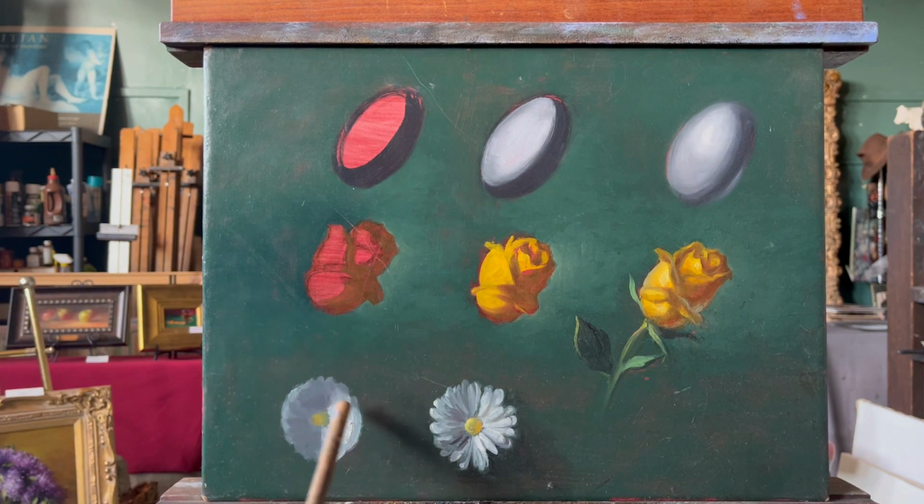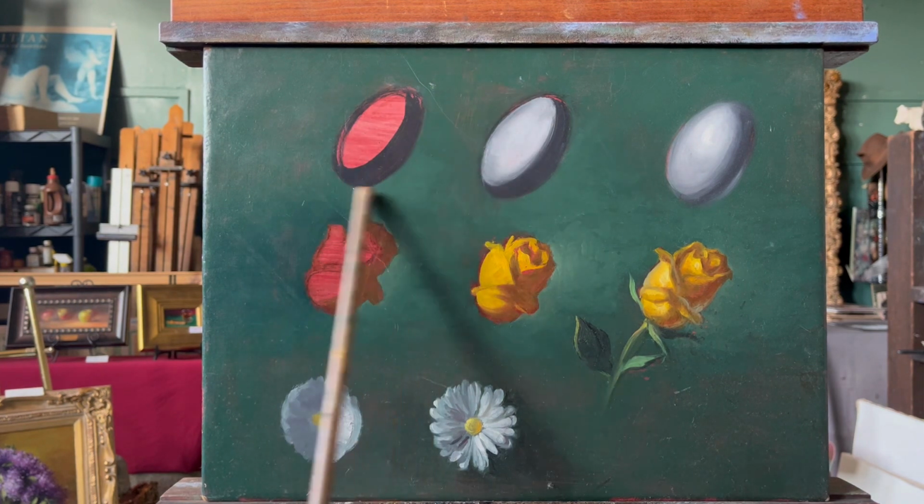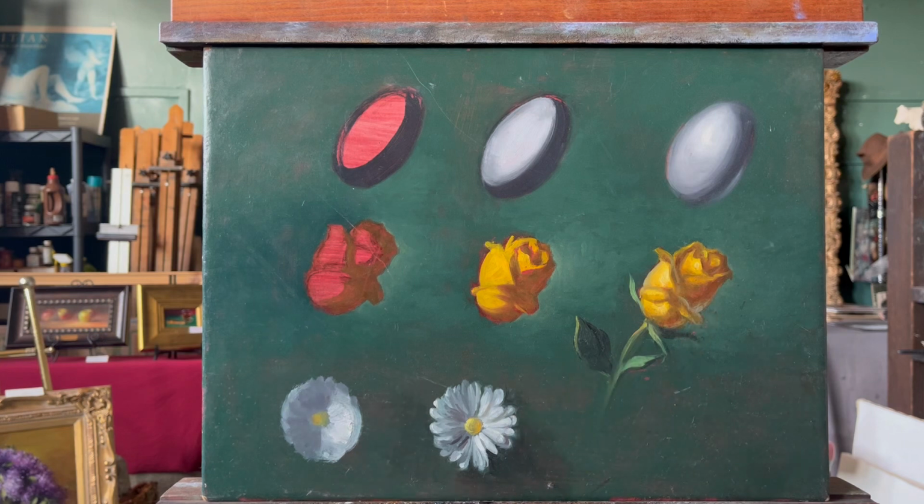So the light's coming from the left, and you see how it illuminates the petals on the right. And then it's catching the edge right here. So we don't just set flowers up and copy them. We have to have the basic shapes. We have to understand the shapes in nature and how light moves, and light, space, and atmosphere. That's what we're looking for.